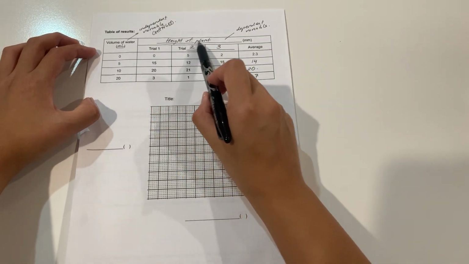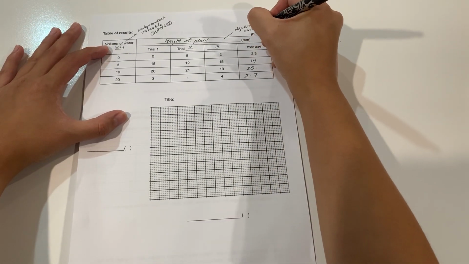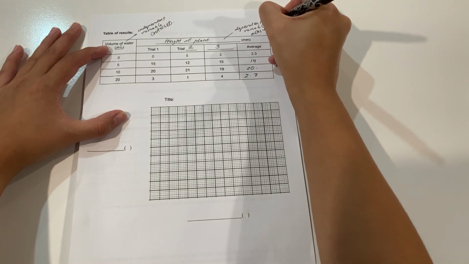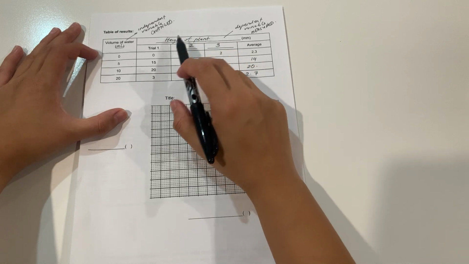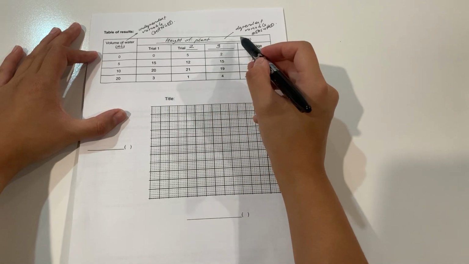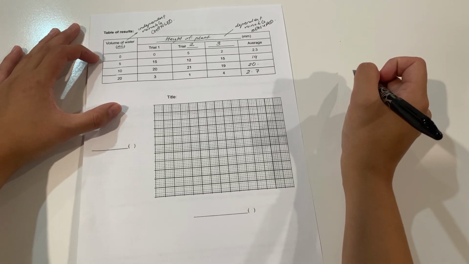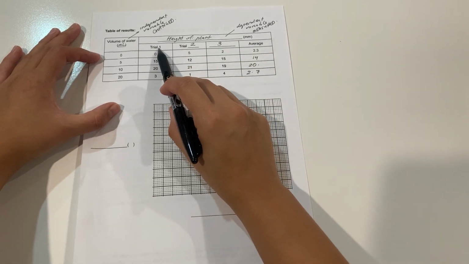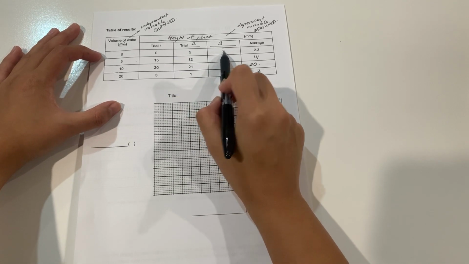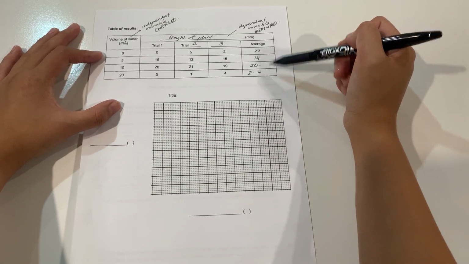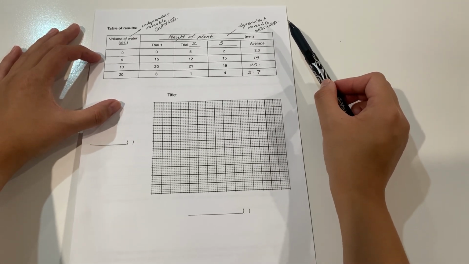Now at the top of your table, you are labeling it with the dependent variable. And this is the variable that is measured. Now the variable that is measured in this experiment is the height of the plant, and you must always put your units to indicate what unit you're measuring in. And then of course you've got trial 1, trial 2, trial 3, so the experiment was repeated 3 times, and you calculate an average.